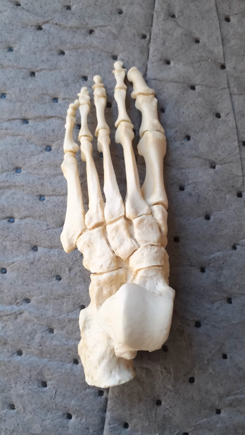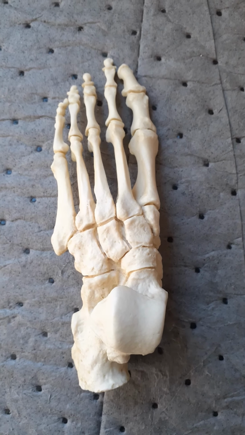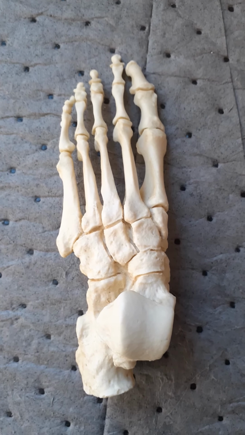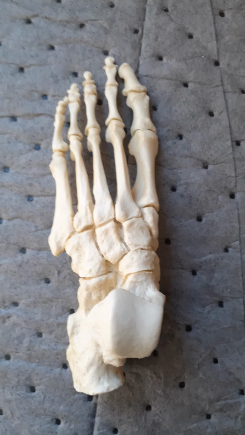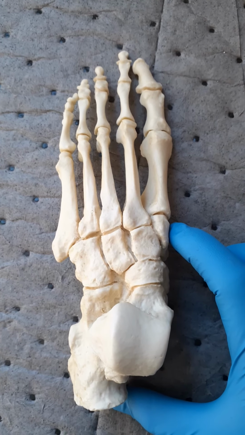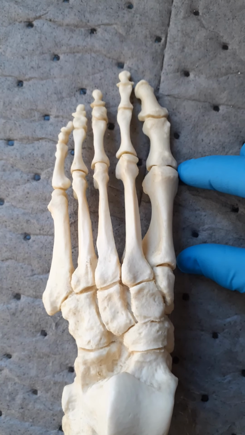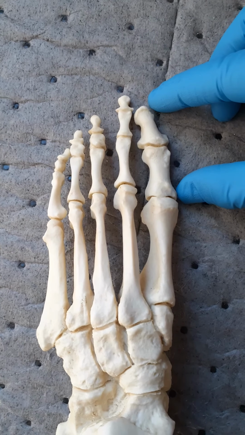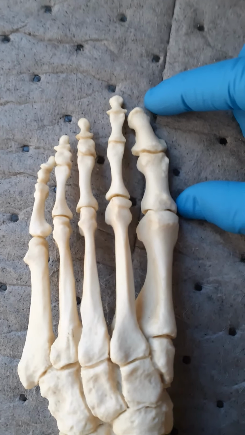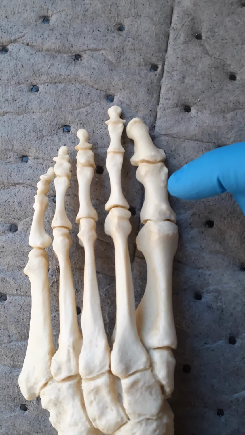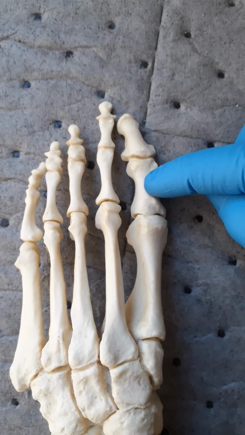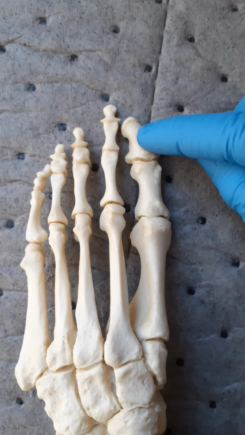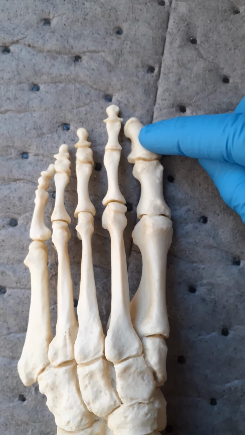This is a left foot. Note that there are 3 different types of bones that we can visualize from the superior aspect. We have the tarsals, the metatarsals, and the phalanges. Of the phalanges, the hallux, the big toe, has a proximal phalanx and a distal phalanx.